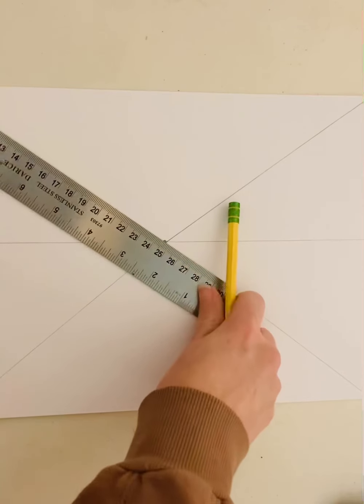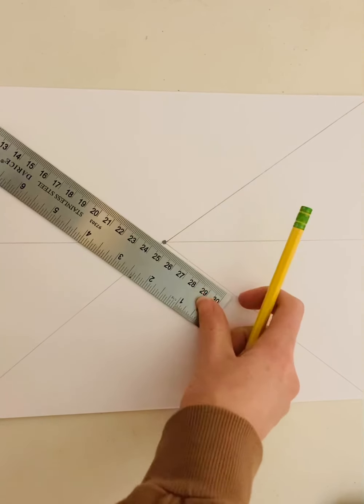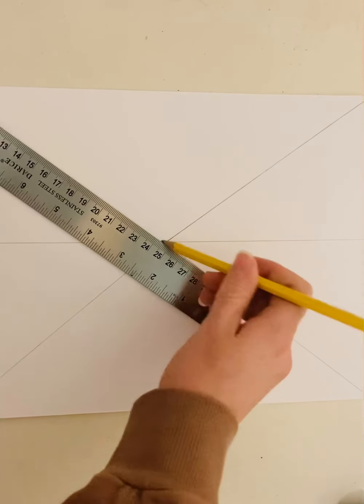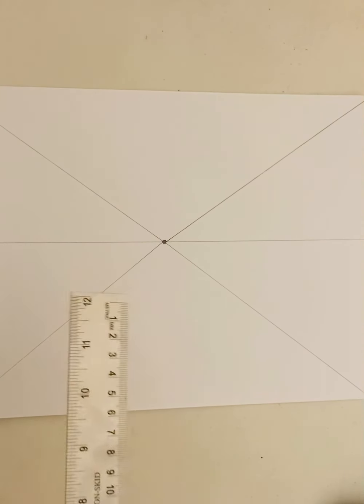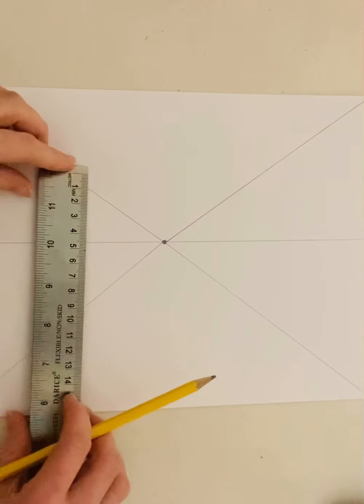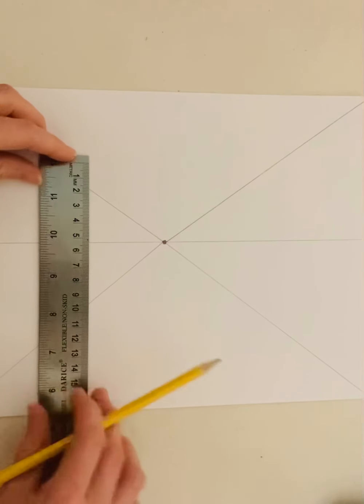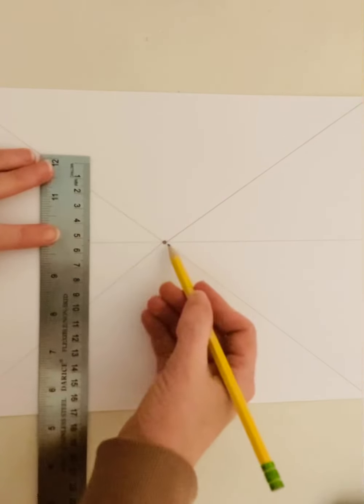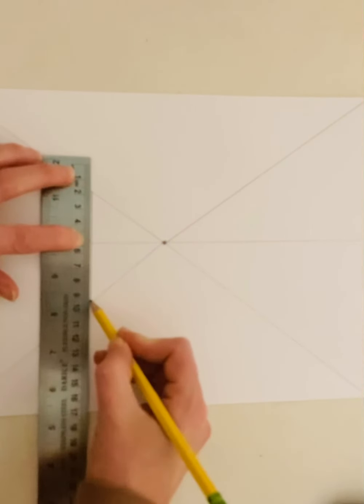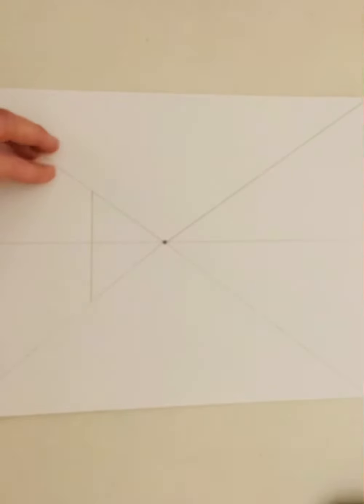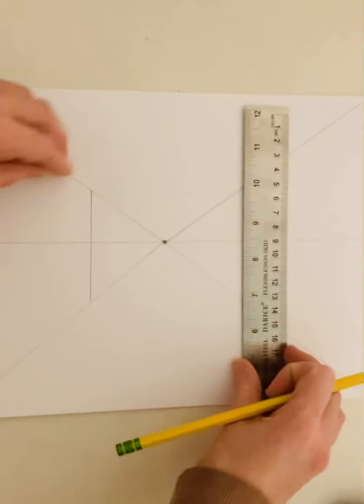So that should be a total of 4 lines. You should have this kind of X shape with a line through it kind of design. Doesn't look like a room yet, but it will soon. I'm going to then draw a line straight up and down on the left-hand side of the vanishing point between these 2 lines that I just drew. And then I'm going to draw another one on the other side.